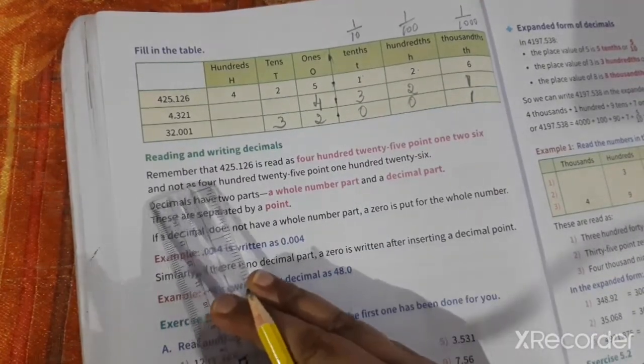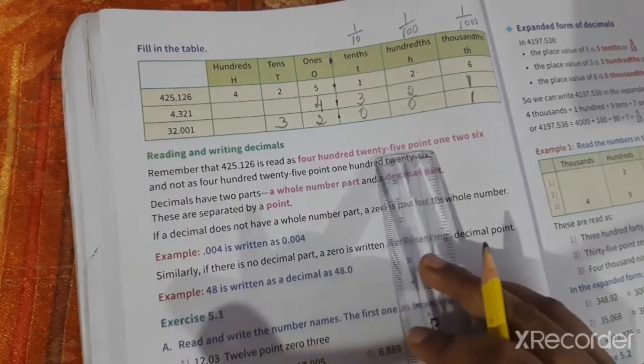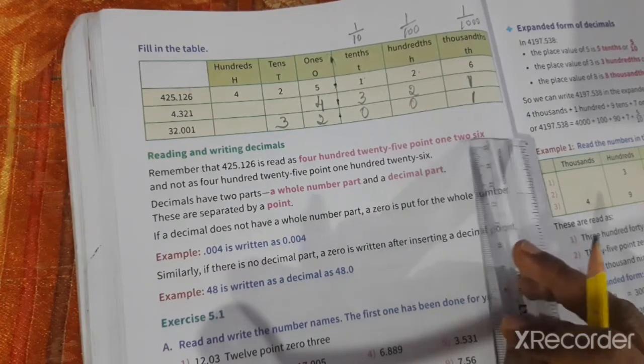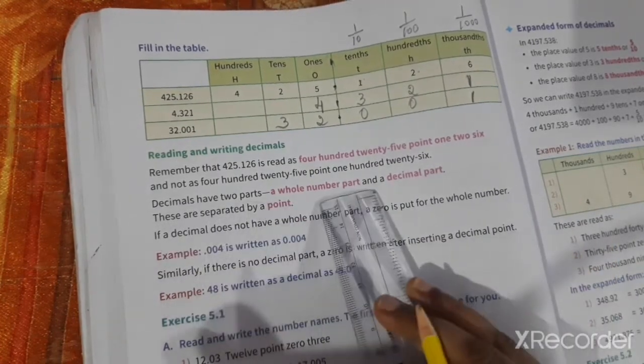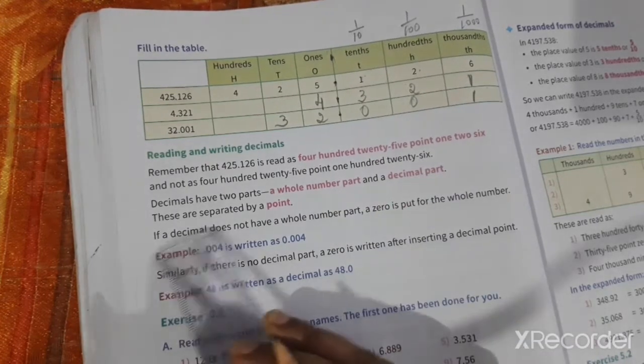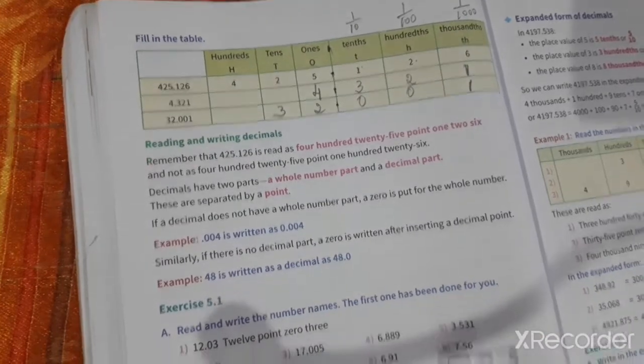How to read? Remember that 425.126 is read as 425.126. A decimal has two parts, a whole number part and a decimal part. These are separated by a point. The decimal part is a fraction part.